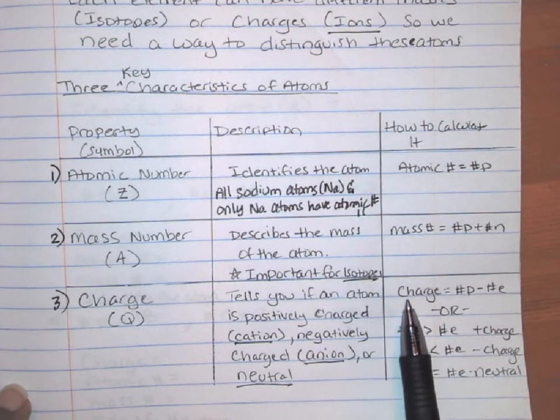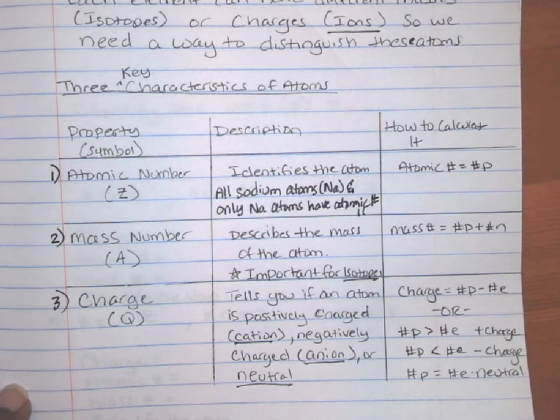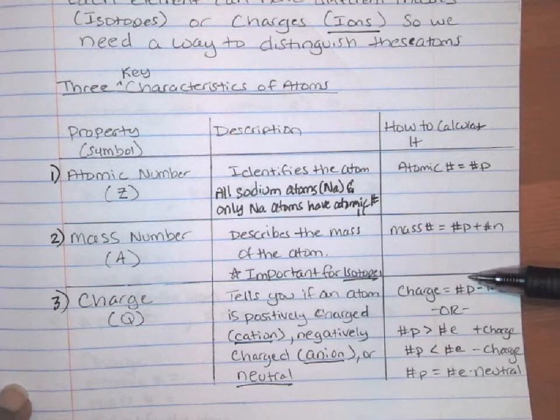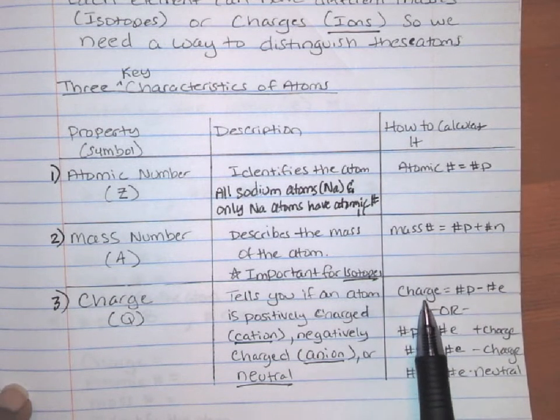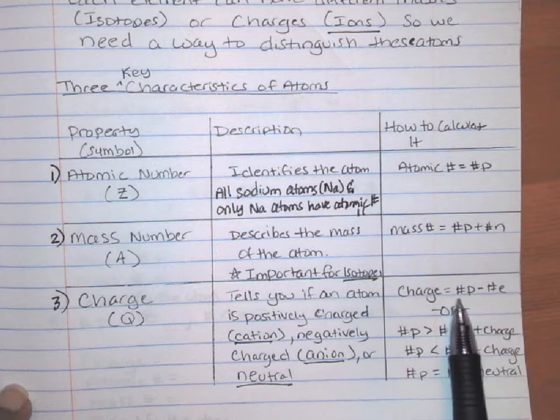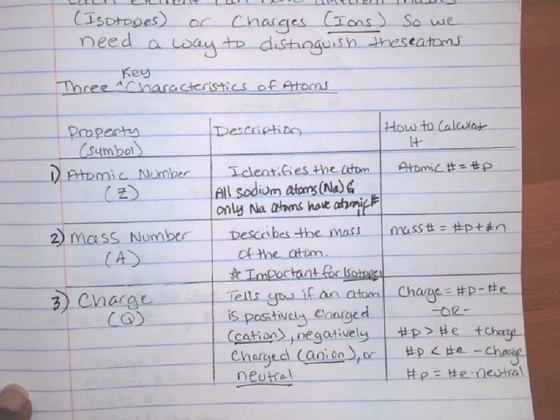On the other hand, for the charge, which is our last one here, the charge would only involve subatomic particles that have charges. And the only two that have charges are protons and electrons. Protons have a positive charge, electrons have a negative charge. And the cool thing is that positive and protons begin with a P, so it's easy to remember. Now, you can actually calculate the charge by doing the number of protons minus the number of electrons. That will give you the charge.